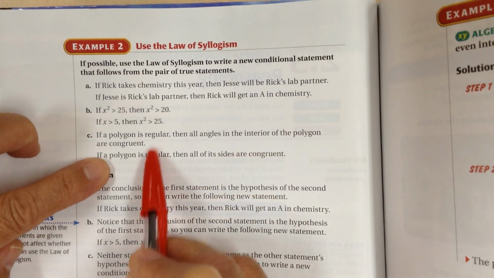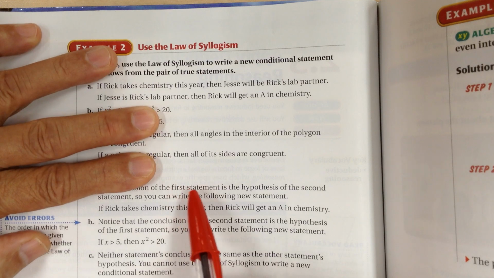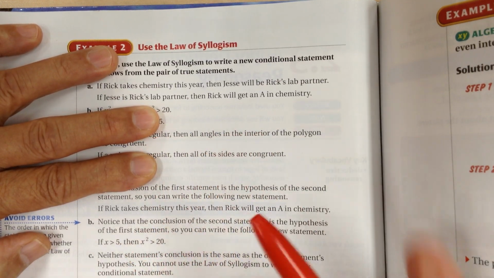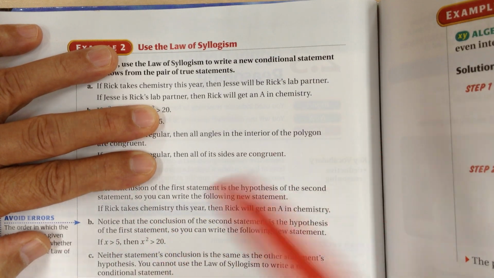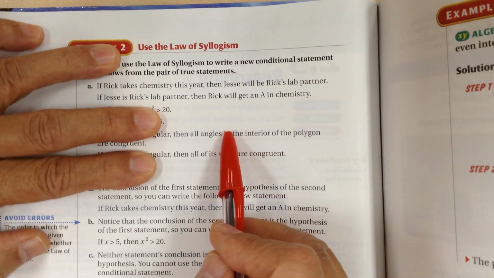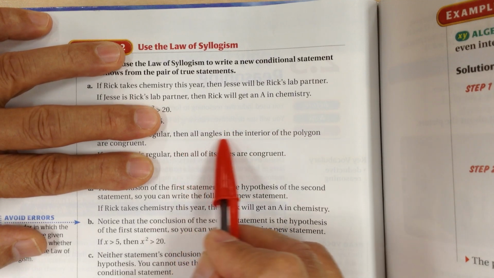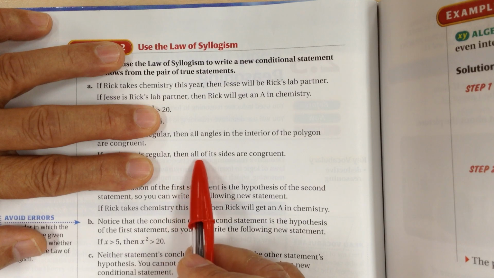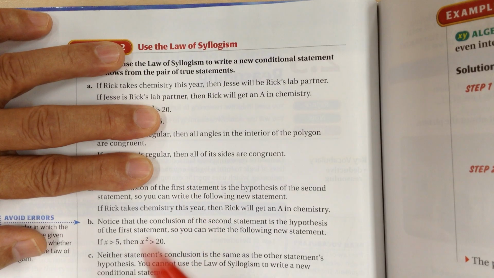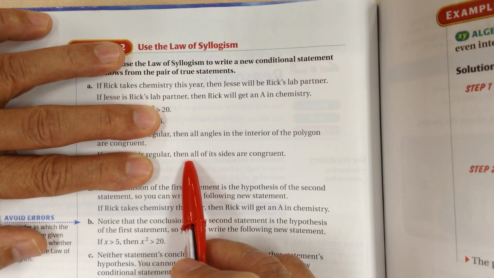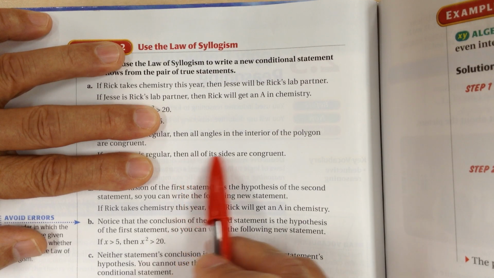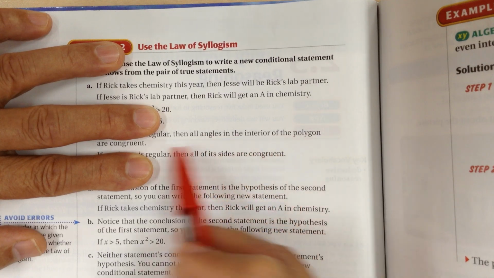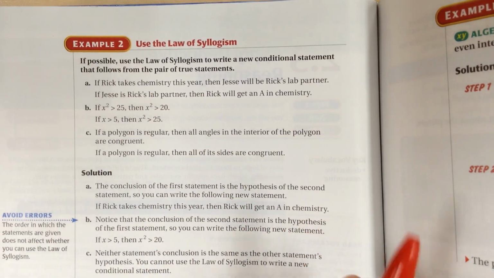Again, see the word regular, so this links up. Now in this case, since both come after that, it doesn't matter. You can decide which one you want to write first. So you can say if all angles in the interior of the polygon are congruent, then all its sides are congruent. Or you can say if all the sides of a polygon are congruent, then all the angles in the interior of the polygon are congruent. So you can do it either way.